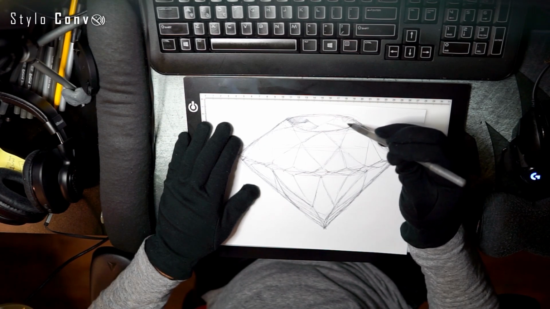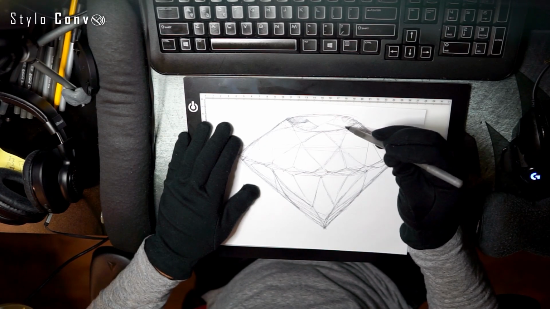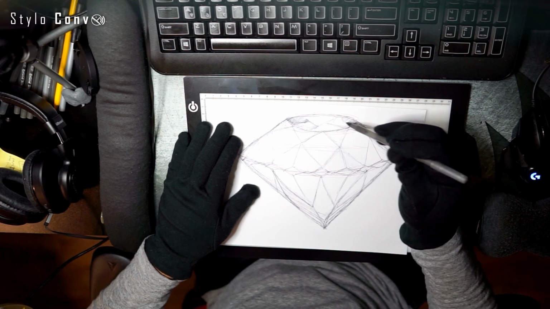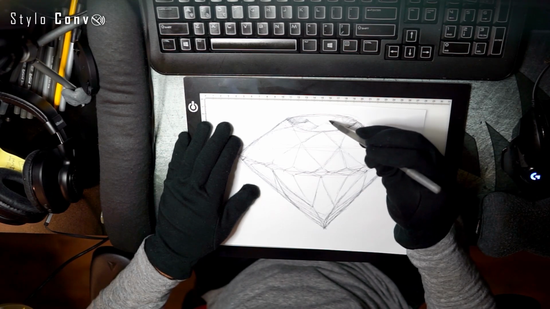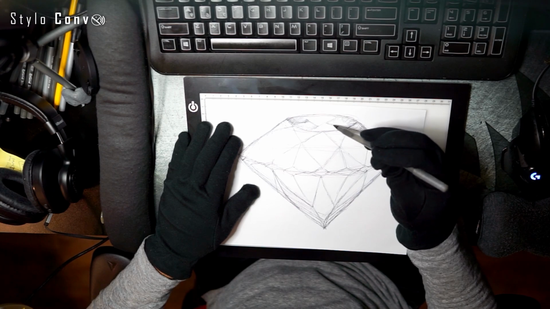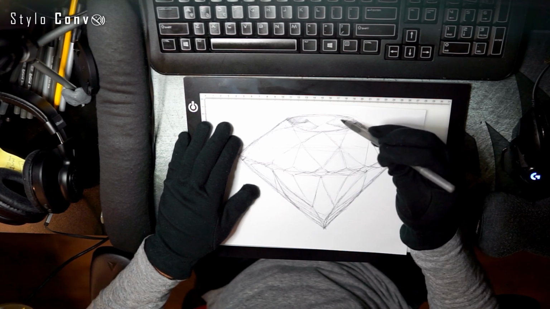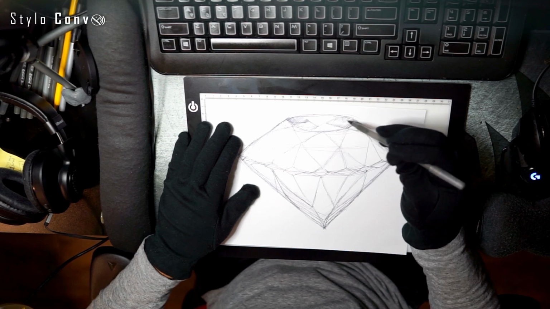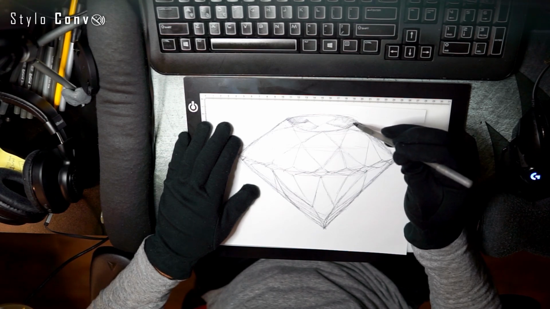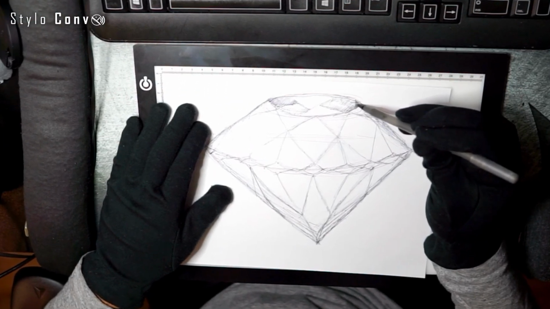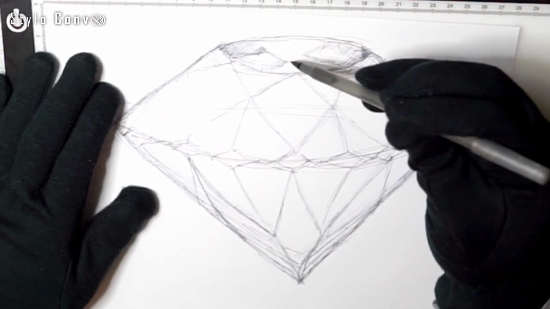So since it's illegal for me to steal a diamond, I'm just going to draw a diamond. So hopefully that's not illegal for me to do, to draw a diamond as if I took it. Since I can't physically take a diamond, I'm just going to create one that I stole. I don't know if that makes any sense, but let's just go with it.